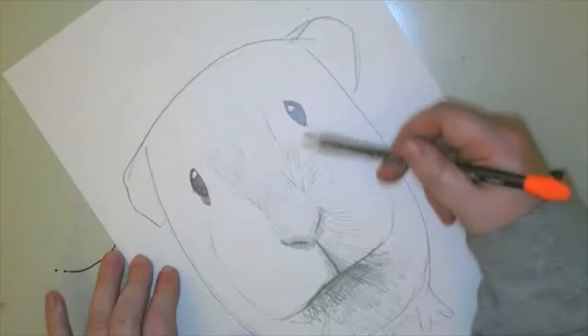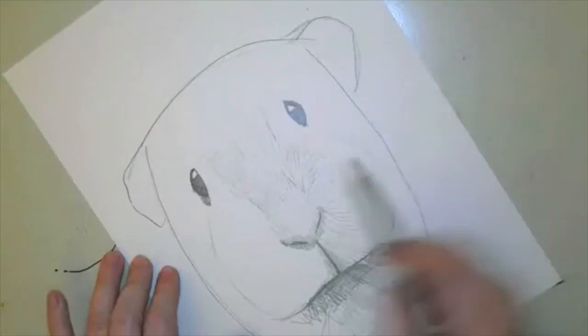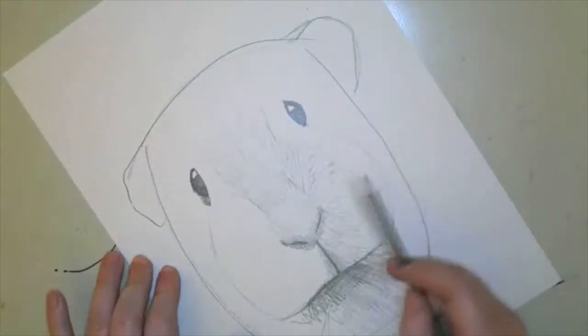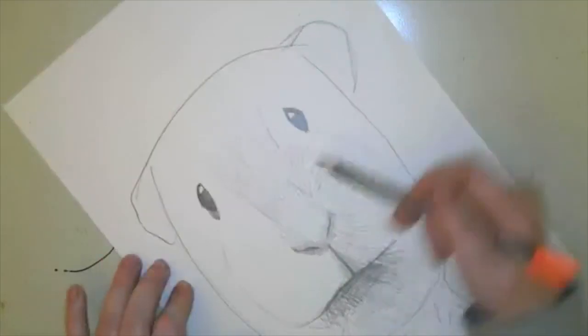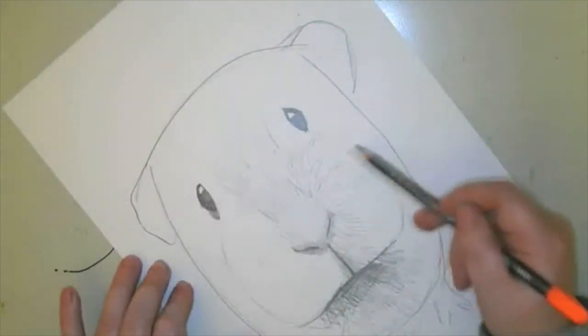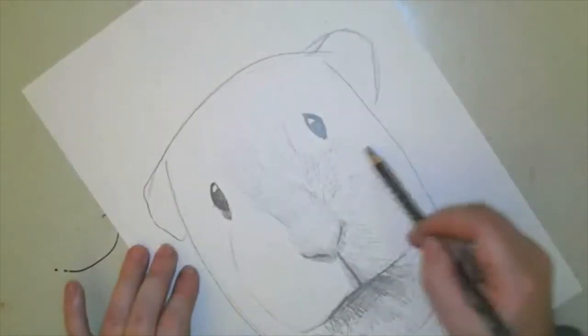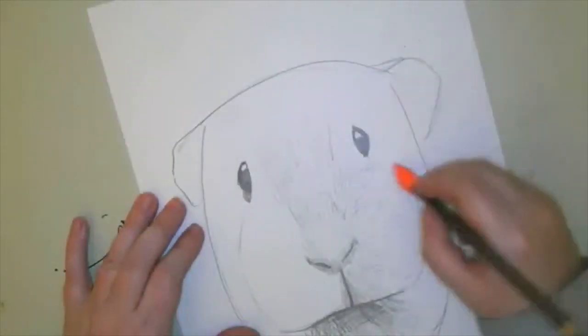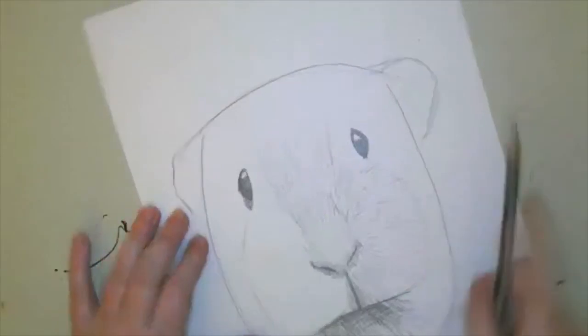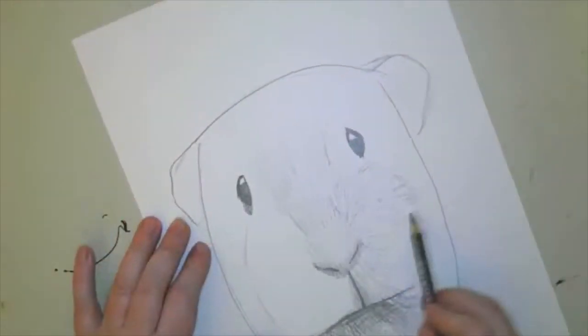It kind of rotates around his nose. Okay. And then this edge, this line right here, it's just a guideline. I'm going to make it with fur.